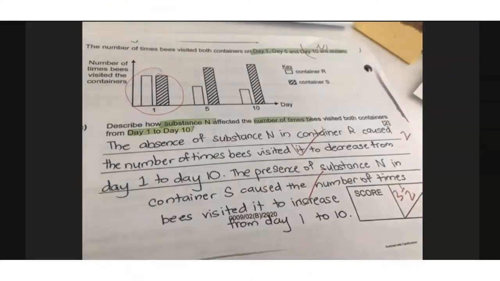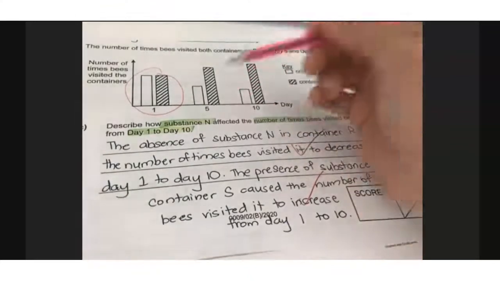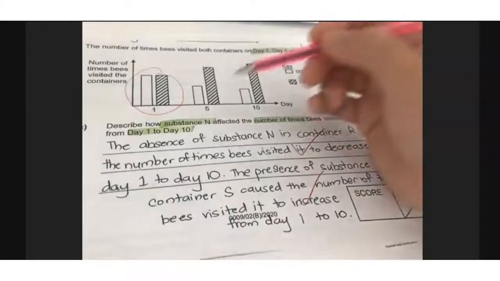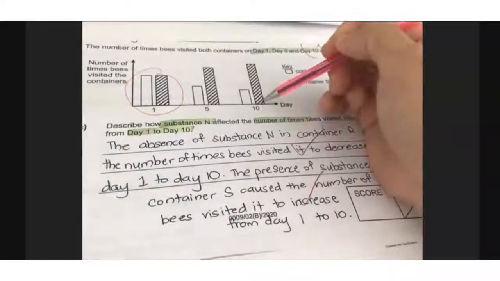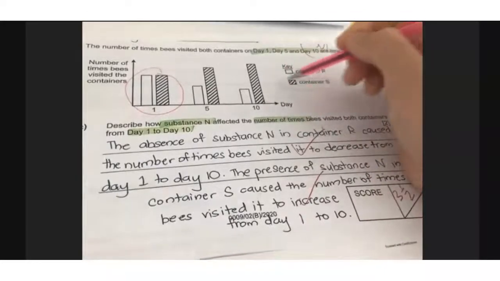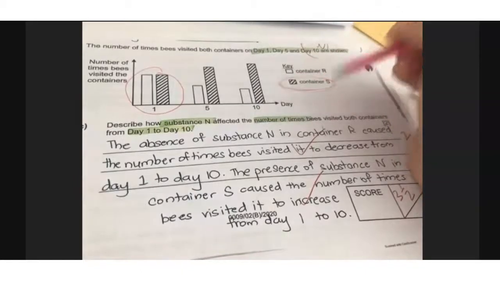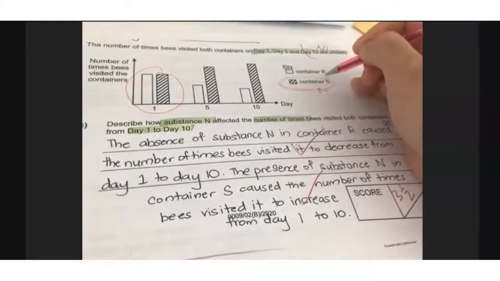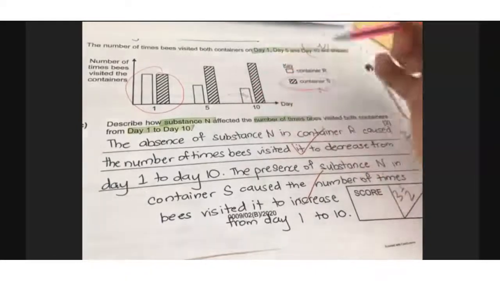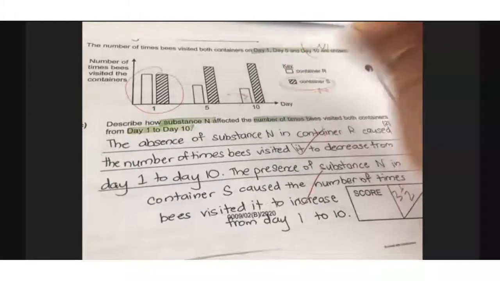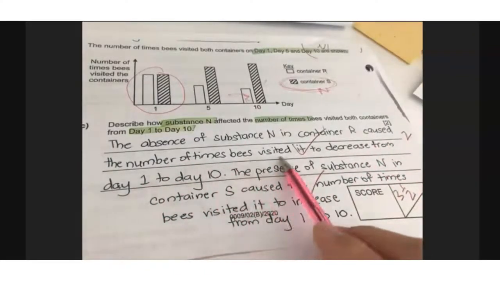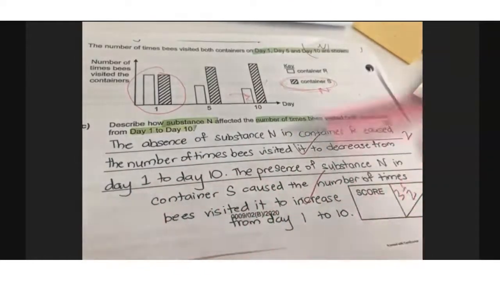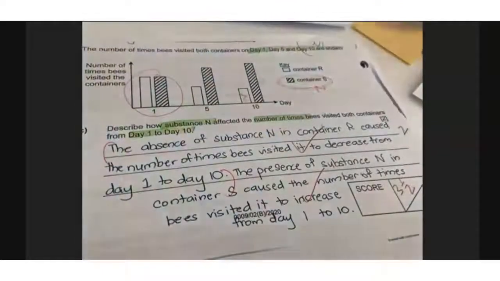By day 5, the bees kind of realize, hey, the one with substance N tastes nicer, so more come over here. But there were still bees going over here. By day 10, even more, they realize the liquid prepared in this container is more delicious, contains substance N. This one, no substance N. But some of them still go to container R, but most of them go to container S. So therefore, the absence of substance N in container R caused the number of times bees visited it to decrease from day 1 to day 10. Okay? This talks about this graph.